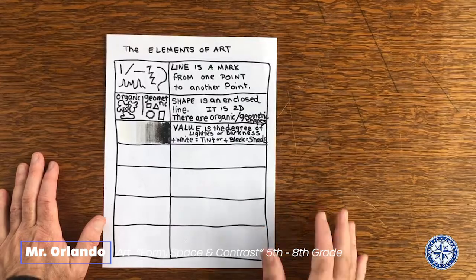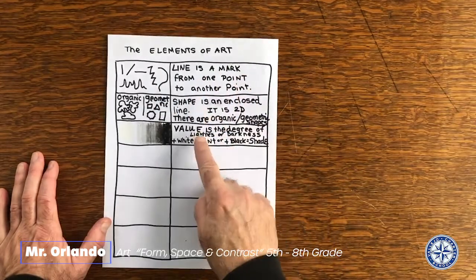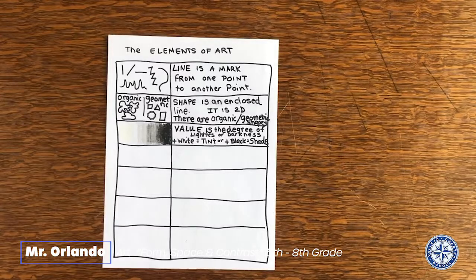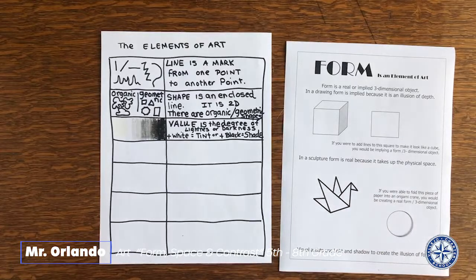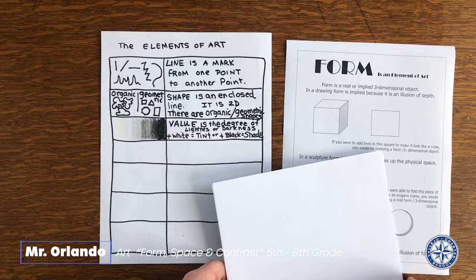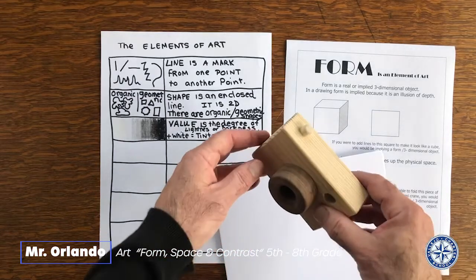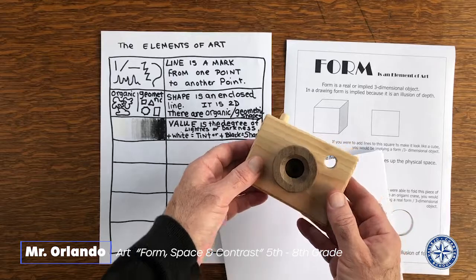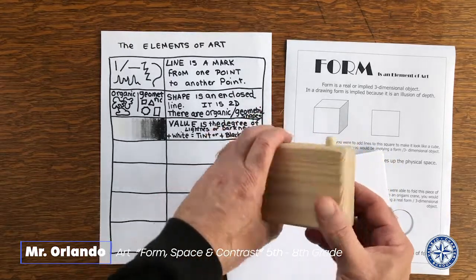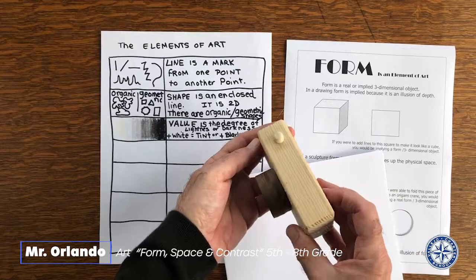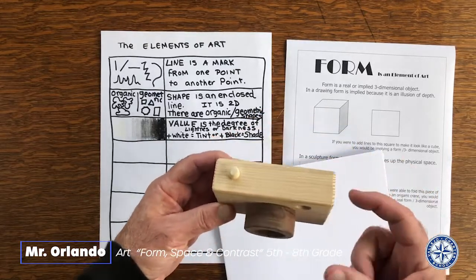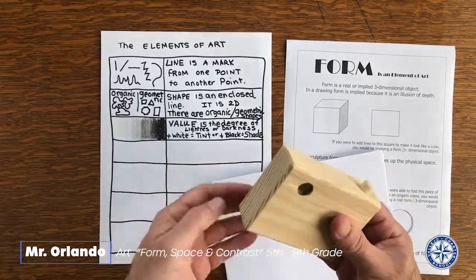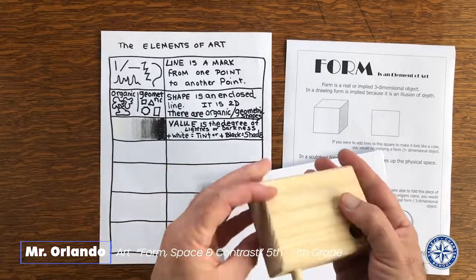So far, the elements of art, we have done line, shape, and value. The next one we're going to explore is form. And form primarily references a three-dimensional object. It is either real or implied. Real would be something like this, it's this camera sculpture that I created. And you'll see that it is three-dimensional. It has a width, a height, and a depth. And so it's in the real world, it's three-dimensional.